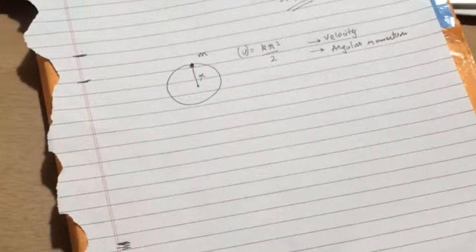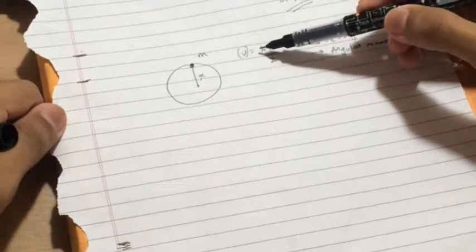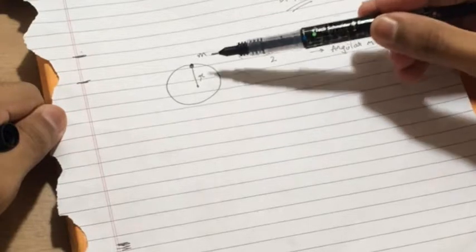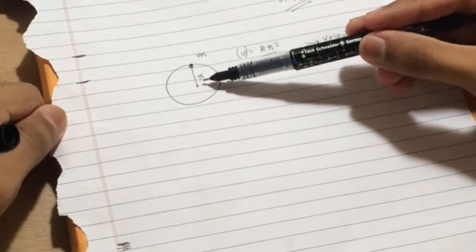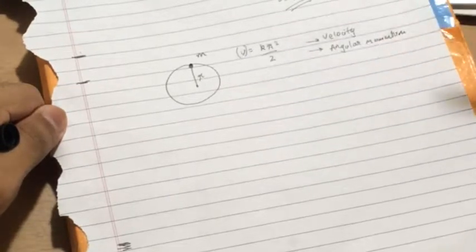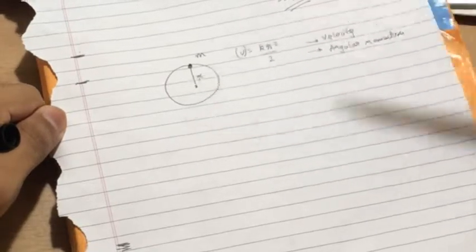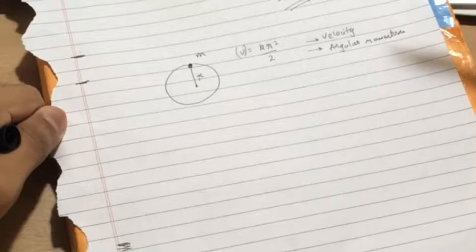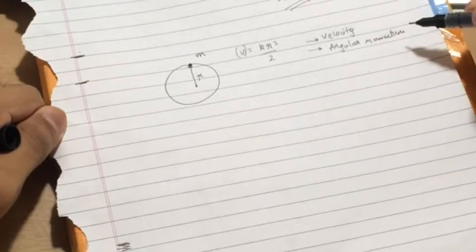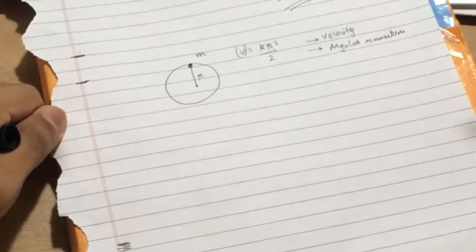Let's move on to the next question. In this question we've been given the potential energy, the mass and the fixed distance r, and we've been told that this body moves in a circular orbit, and the question asks us to find the velocity and angular momentum. So let's do it.